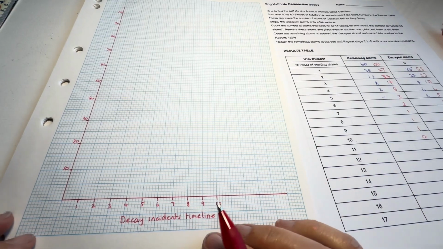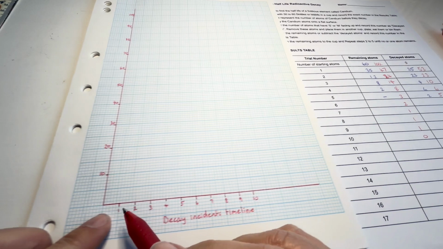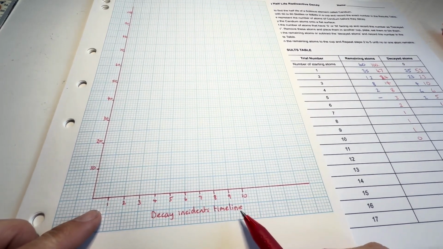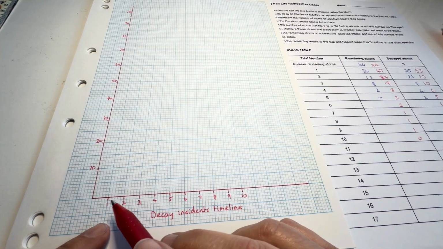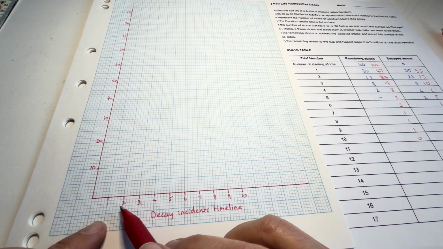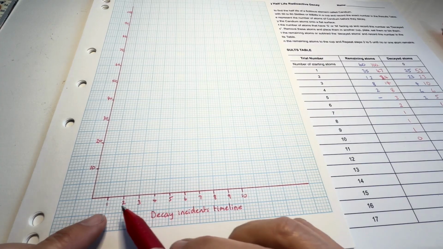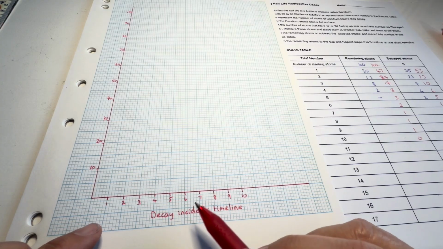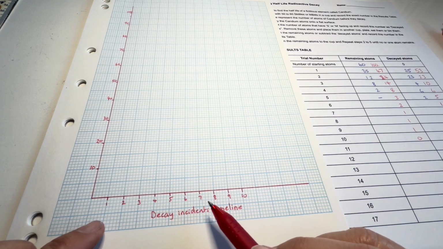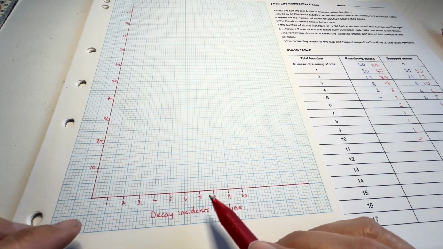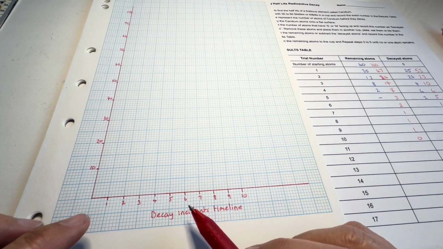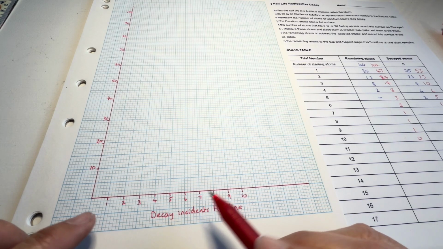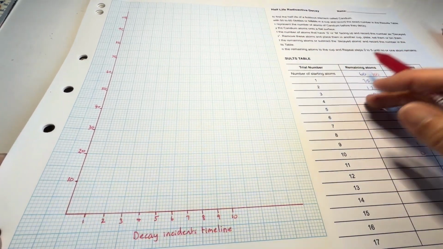Okay, I've ruled up my axes. On the x-axis, I've called it decay incident timeline because I might get these numbers to represent 1 year or 1 month or 1 day or 1 second. Half-lives of real radioisotopes have different timelines. A lot of them are in years, but some of them are only a matter of seconds before they fully decay.